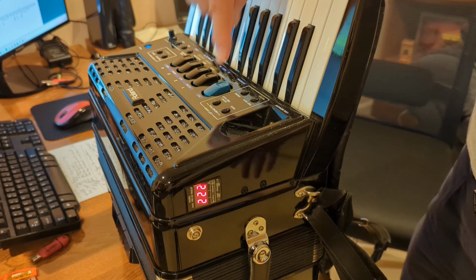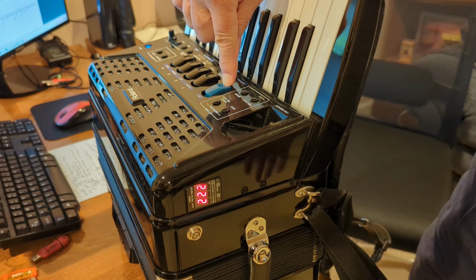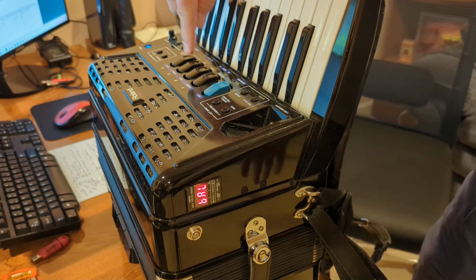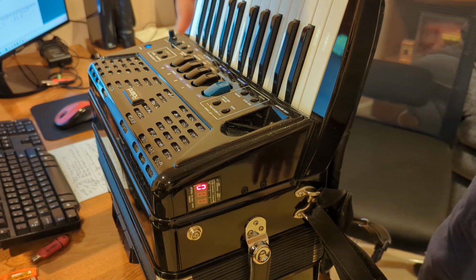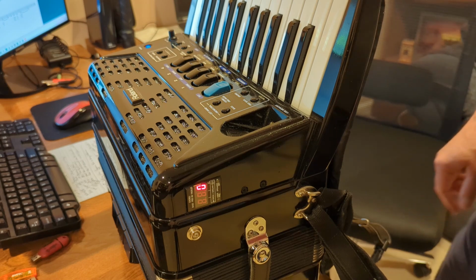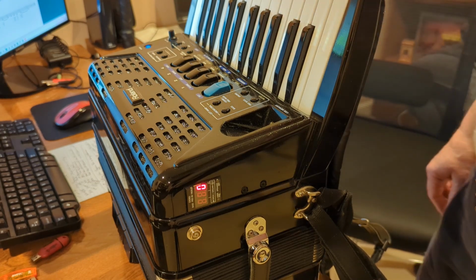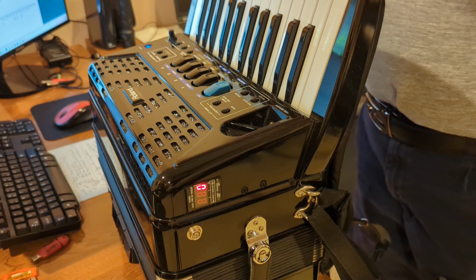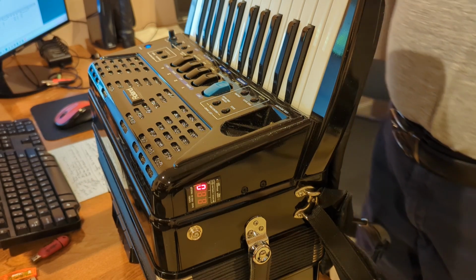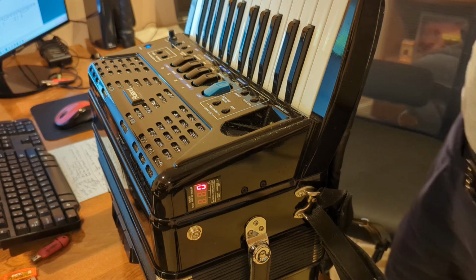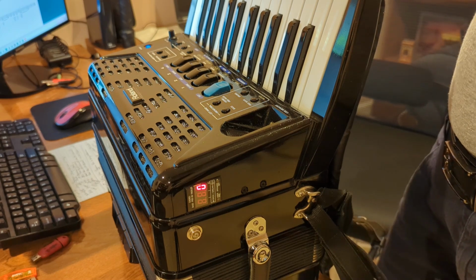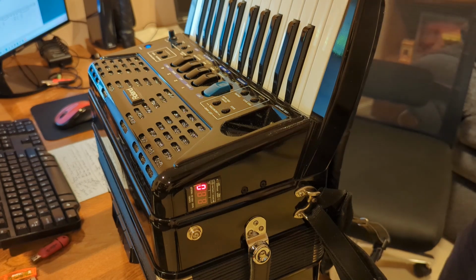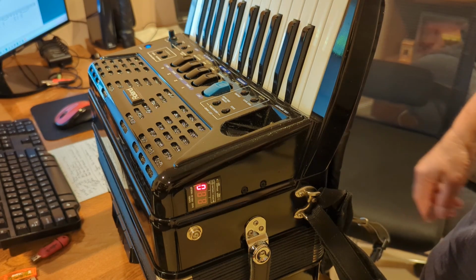It's back to C. Just to show you, we're back to C. We had saved it as -3, but it won't change it. It won't save the setting. So the only way to get that to change is actually to leave it here and to make the changes on the fly.